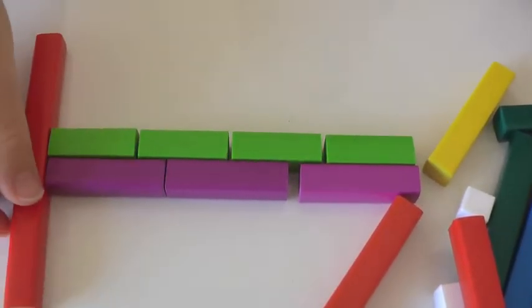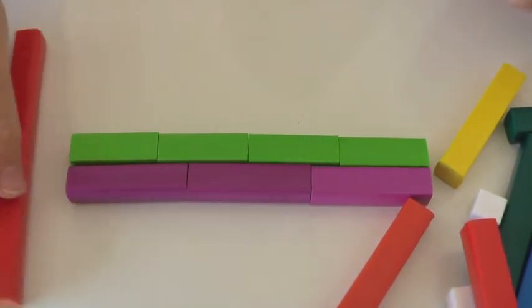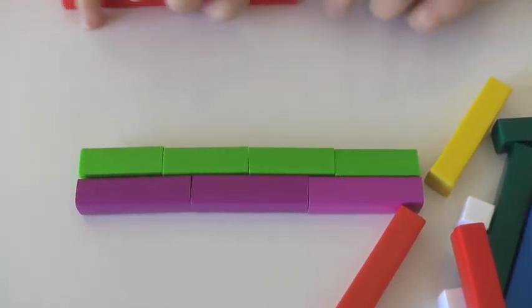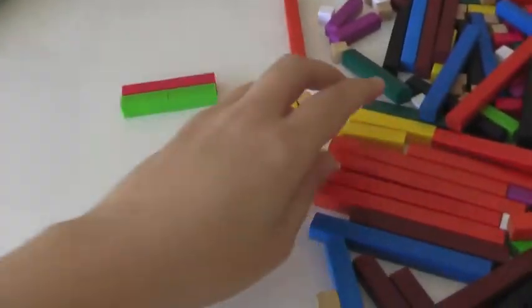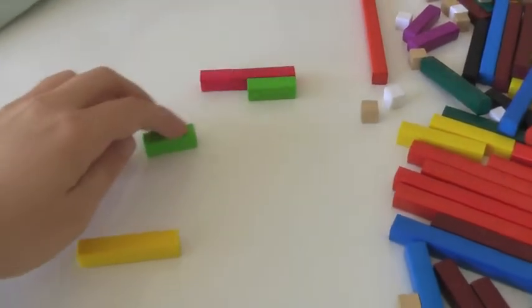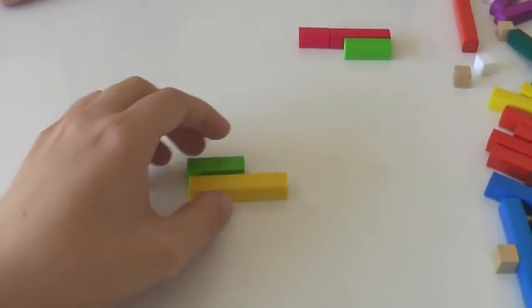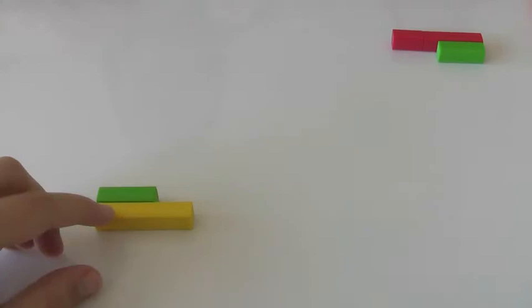Haven, what's the least common multiple of 3 and 4? 12. Say it loud. 12. Yay! Now, let me show you a really cool way to do this. You ready? How about 5 and 3. Okay, so here's what you do. 15. Yeah, I know you already know it.